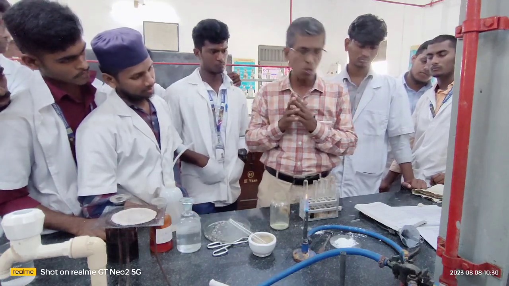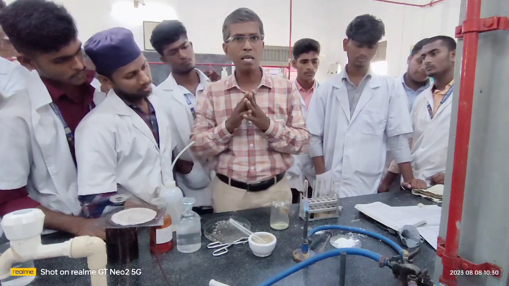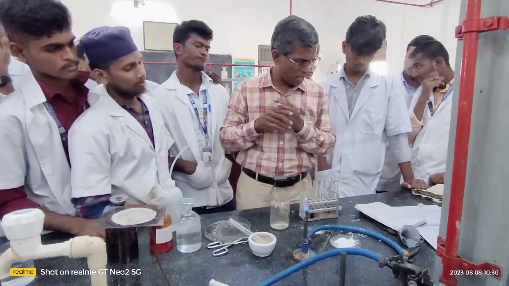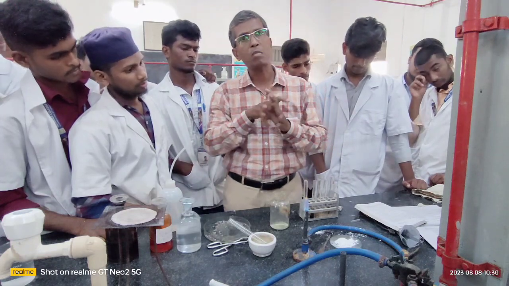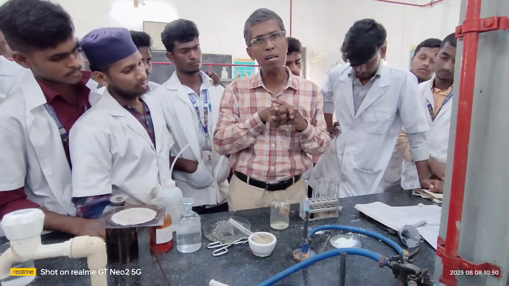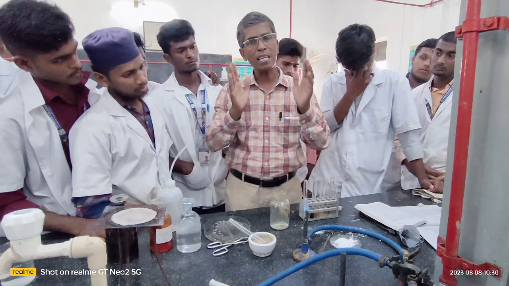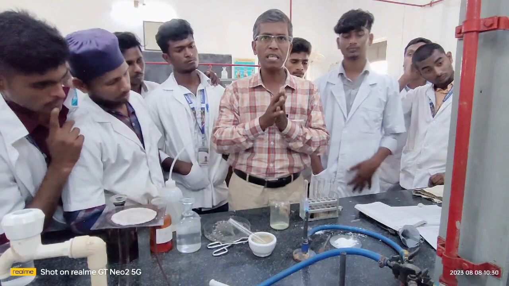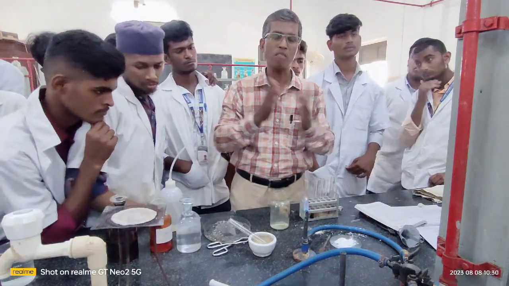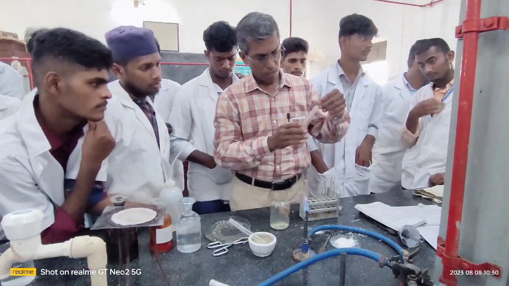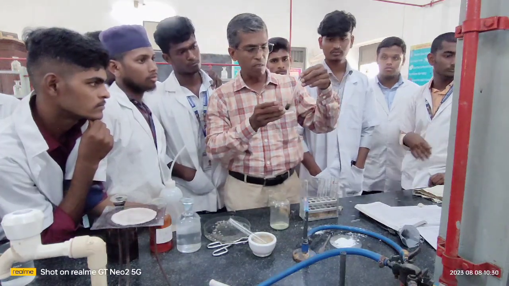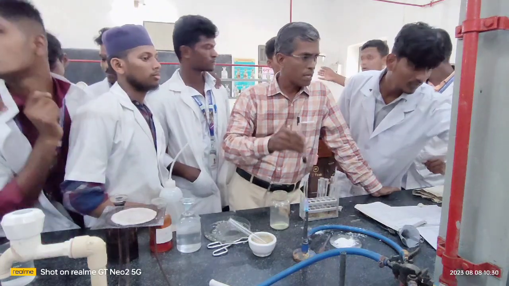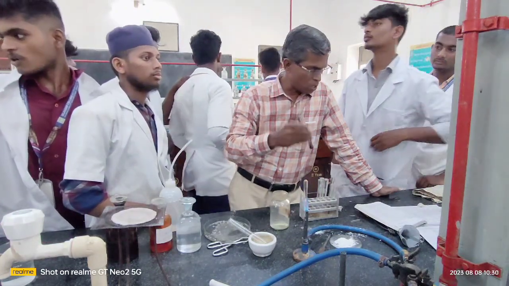The complex is called sodium ferrocyanide. After that you will get one more complex called ferric ferrocyanide, which is purple blue in color. Therefore you get either blue color or green color depending on the type of complex. Give me dilute sulfuric acid. Dilute sulfuric acid, please.